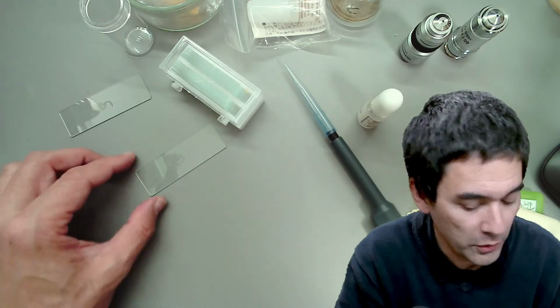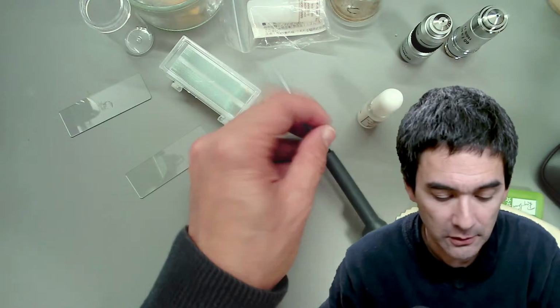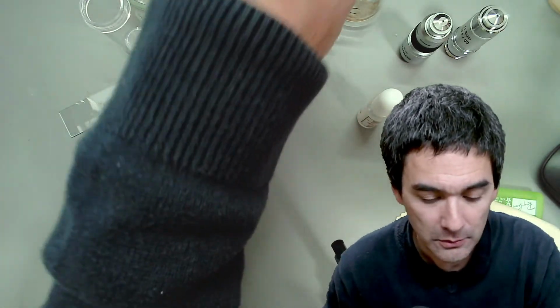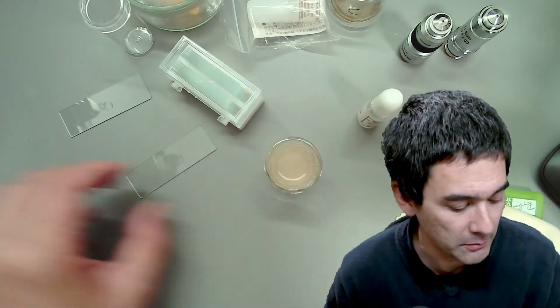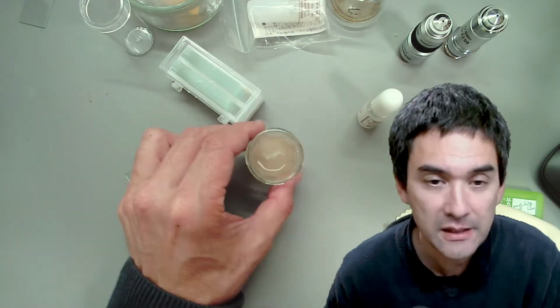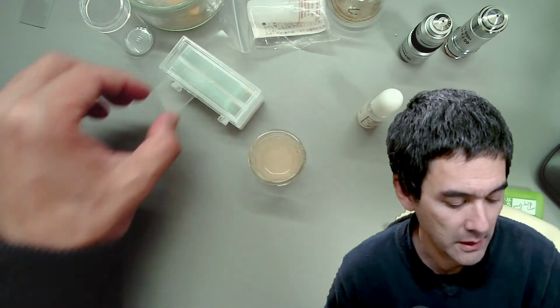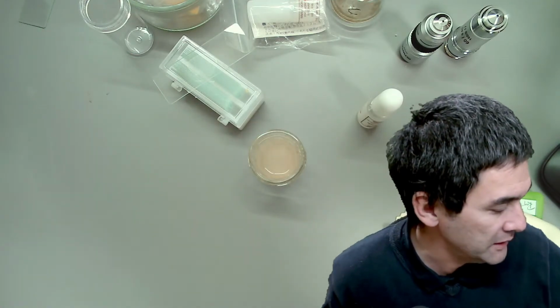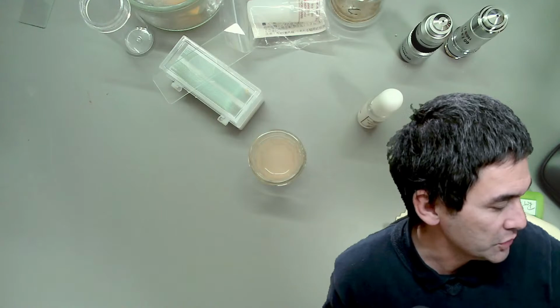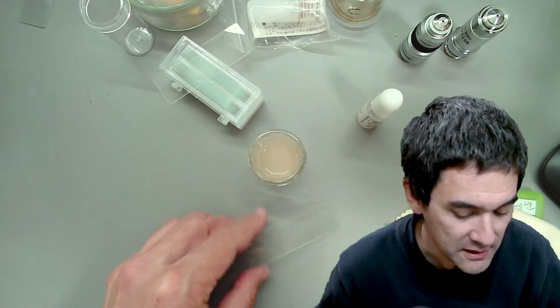Number two, I'm going to just show you a regular yeast suspension. Just before I started, I prepared some dry yeast, put it in here, and I'm going to just make a regular slide, just like I did before. We're just going to have a look at some live yeast cells first.